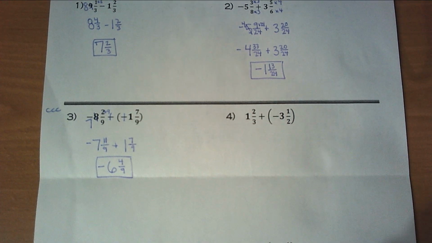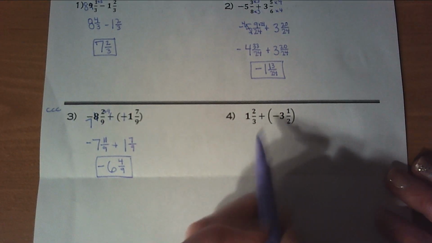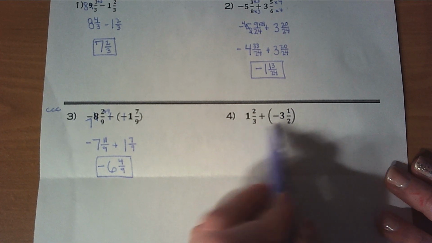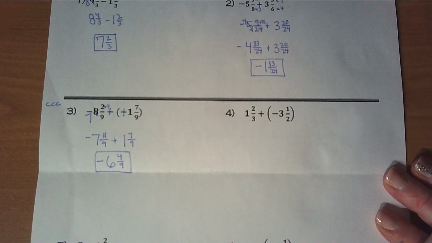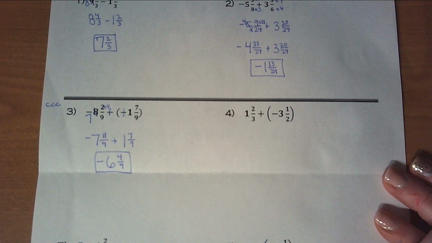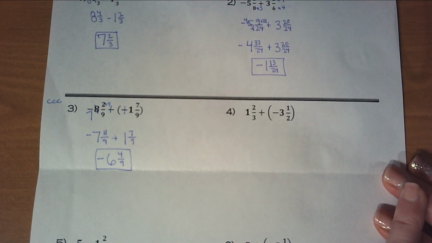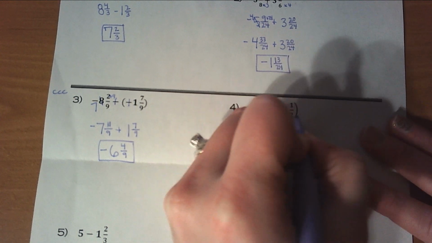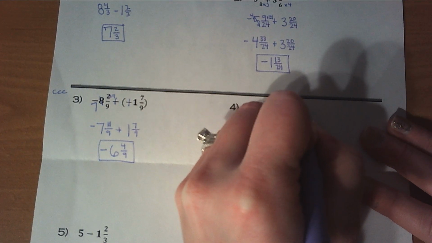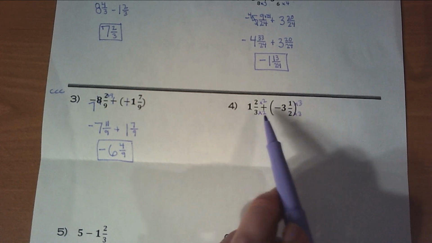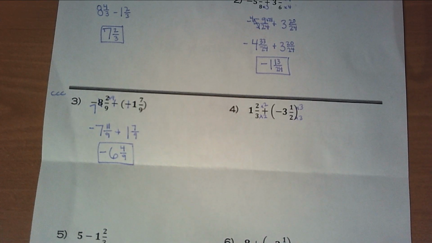And then on this last example for this video, we've got 1 and 2/3 plus -3 and 1/2. Signs are different, so I am going to have to subtract. But in order to subtract, I have to create a common denominator. And so I'm looking at 3 and 2, thinking what number do they both go into? And I know that they both go into 6. So I'm going to make a common denominator of 6. I'm going to multiply 3 by 2 and 2 times 3, and I'm going to multiply their numerators by the same number that I multiplied the denominator.